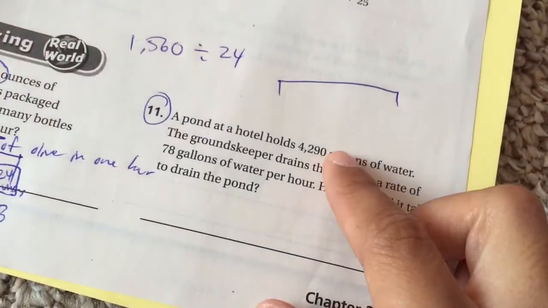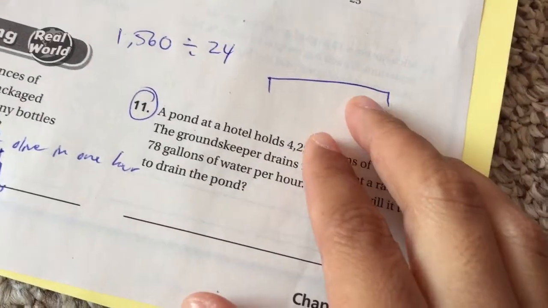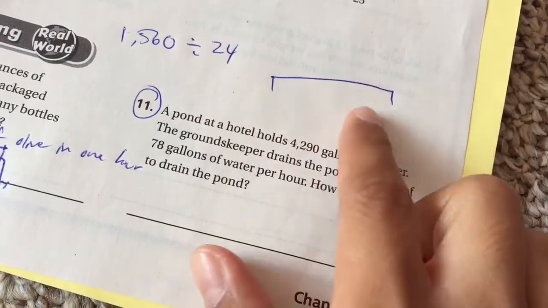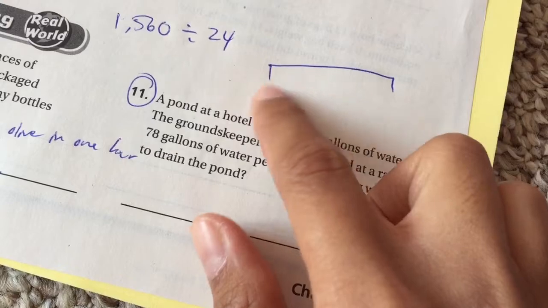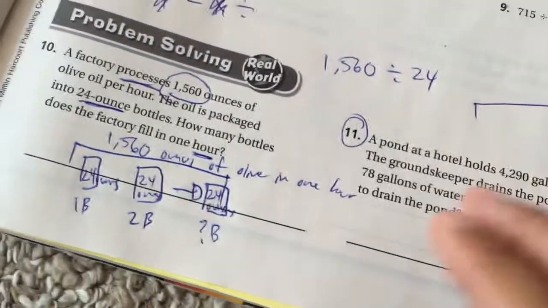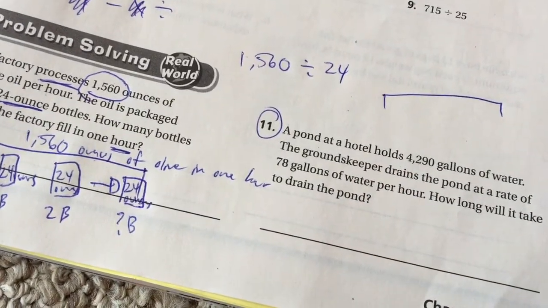For number 11, I'm going to let you try figuring out the picture box on your own. However, keep in mind that your total goes on top if that is known. Find out how many boxes you'll have and why, and then what goes inside each box, if anything. So good luck with doing number 11. It will mimic number 10 pretty well. It is a one-stepper. And let me know if you have any questions tomorrow.